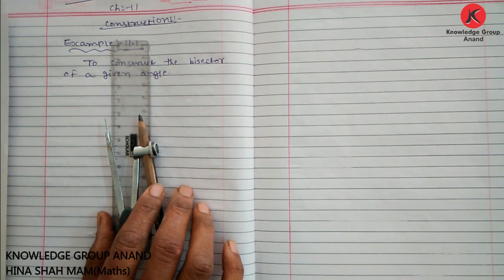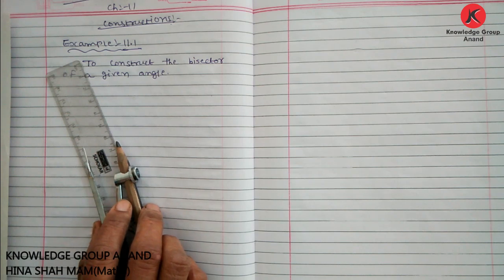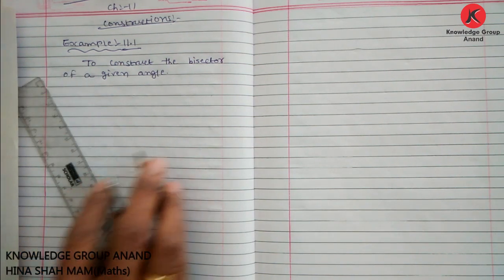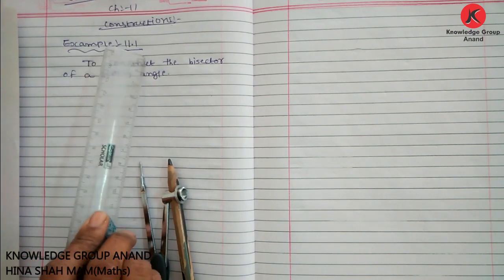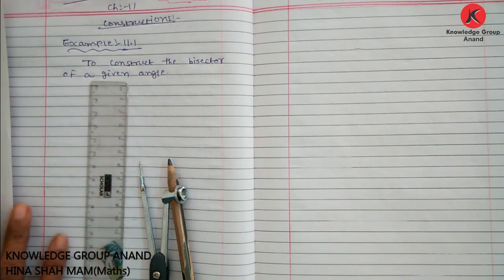Now in class 6 you have learned how to construct a circle, the perpendicular bisector of a line segment, angles of 30, 45, 60, 90 and 120, and the bisector of a given angle. Now example, construction 11.1: to construct the bisector of a given angle.